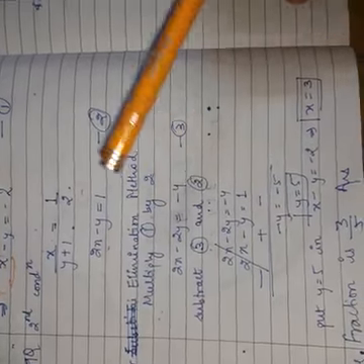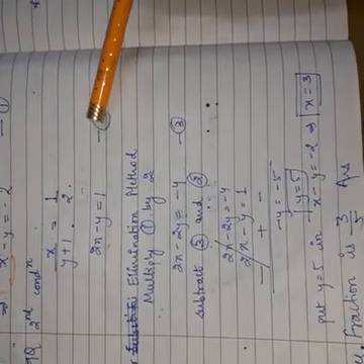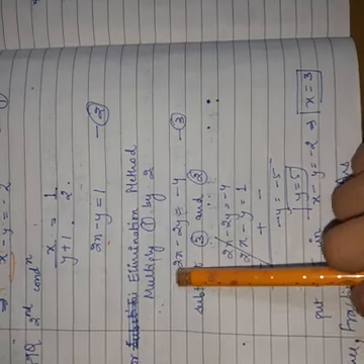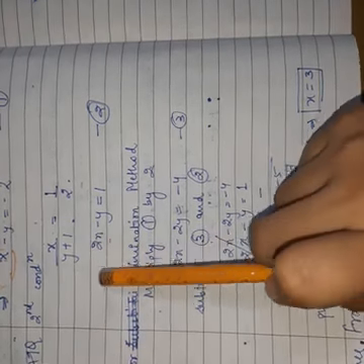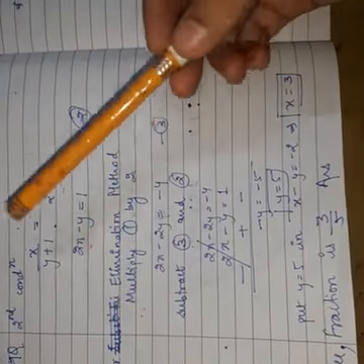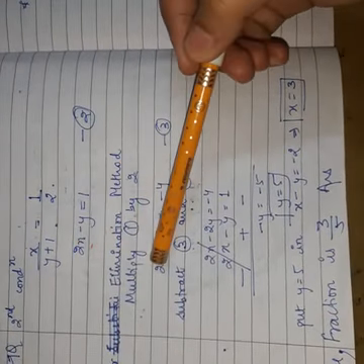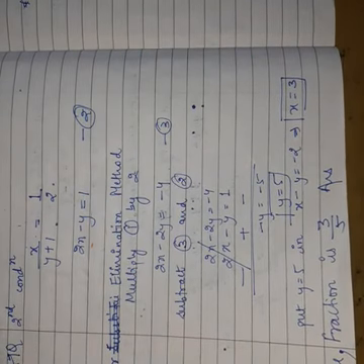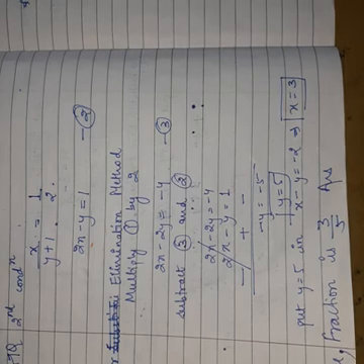Performing the elimination method on equation number 3 and equation number 2, because they have the same coefficient of the same variable. Now, if the same coefficient of the same variable has the same sign, you will perform subtraction for elimination, and if they have opposite signs, you will perform addition.